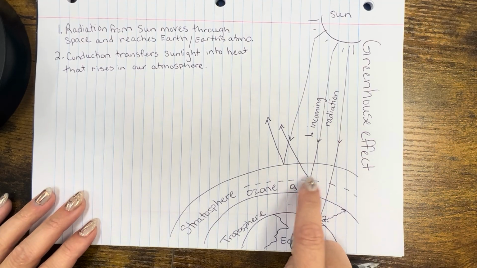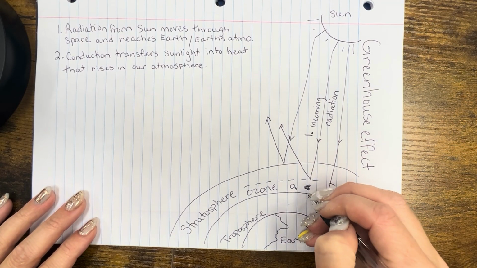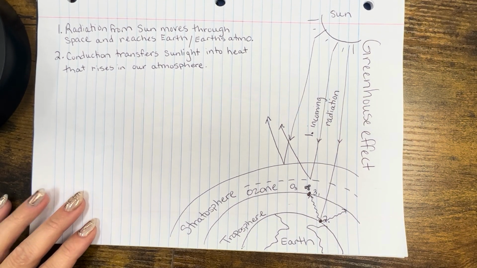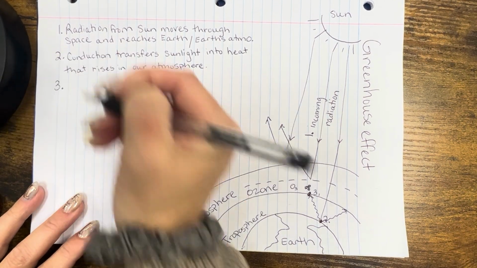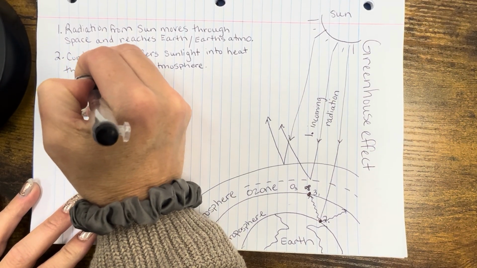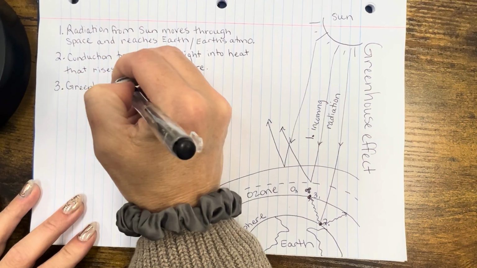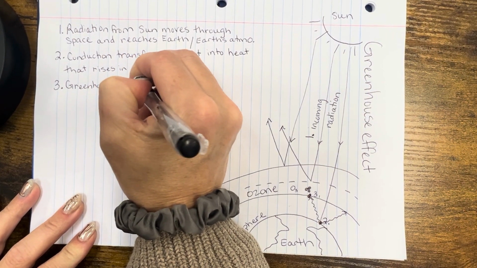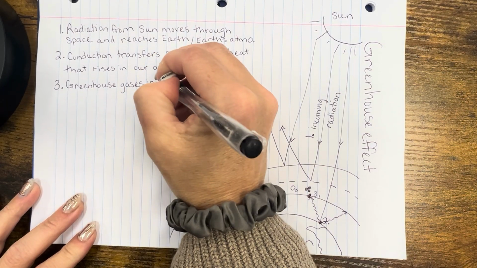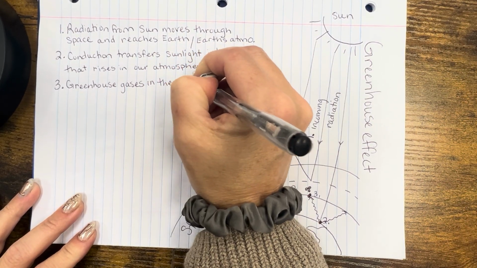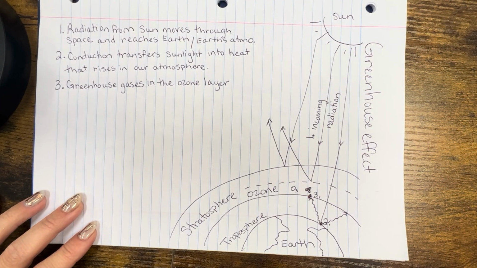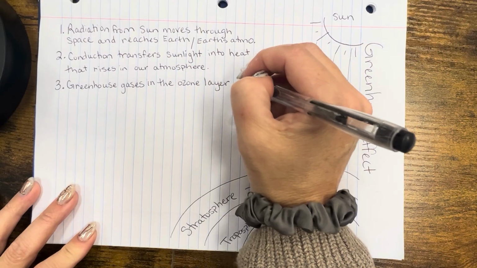All right, now this is step 3. So this part right here, this is step 3. Step 3 says greenhouse gases in the ozone layer trap some of the rising heat.